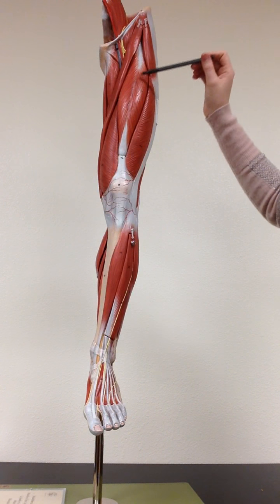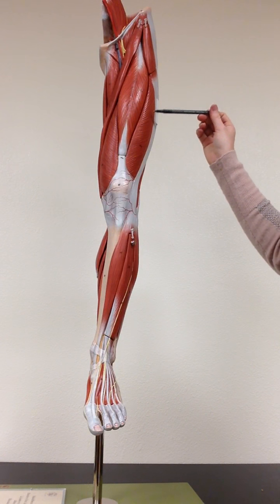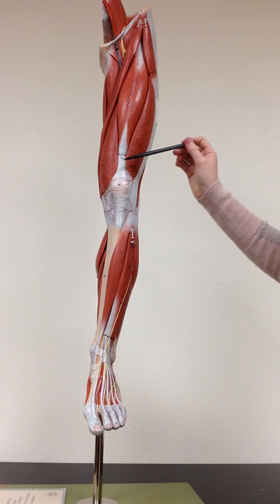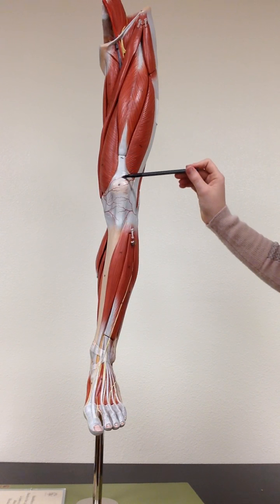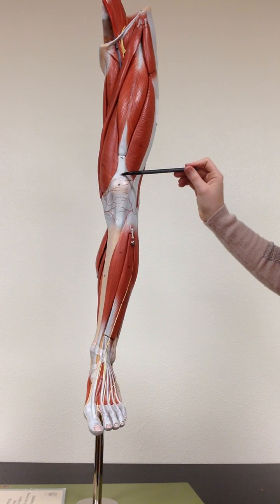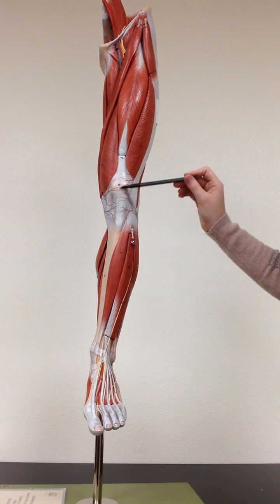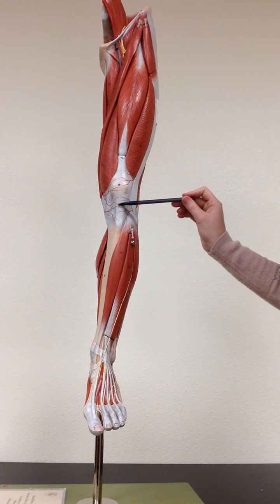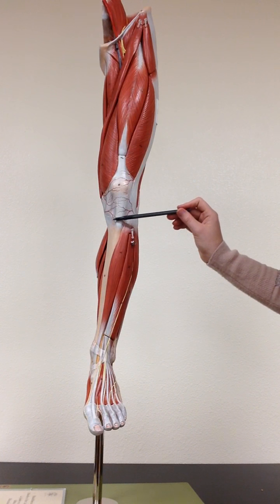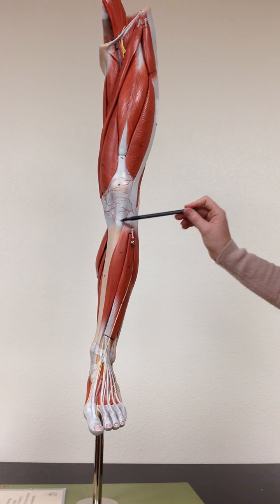So the rectus femoris attaches to the ilium, the vastus muscles will attach to the linea aspera, and then all 4 of the quadriceps meet at this common tendon here called the quadriceps tendon. That tendon actually holds the patella bone in place at the knee. It runs down below the patella, and it will attach here distally to the tibial tuberosity.